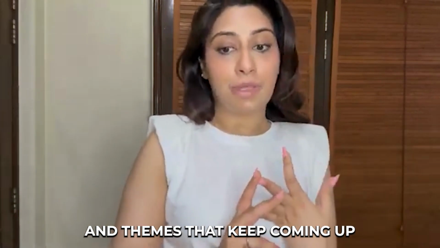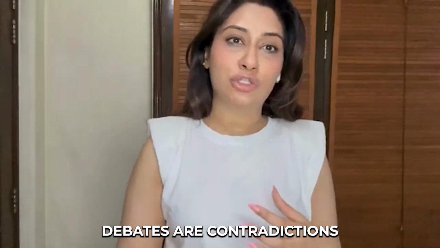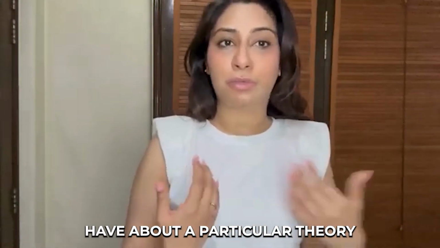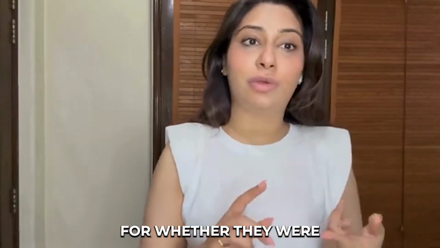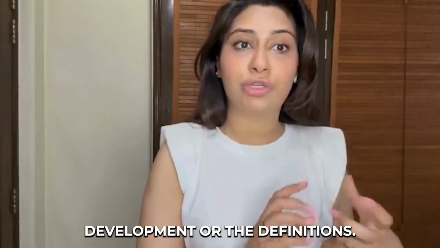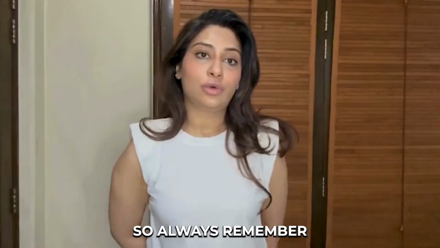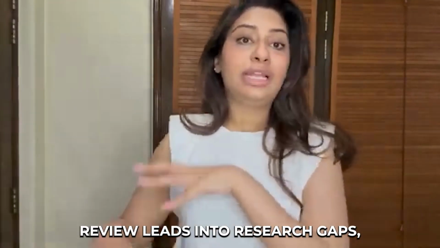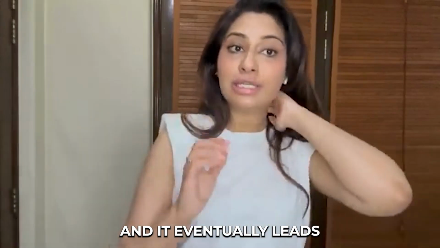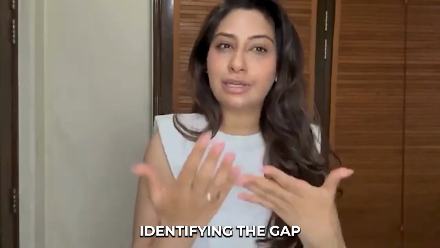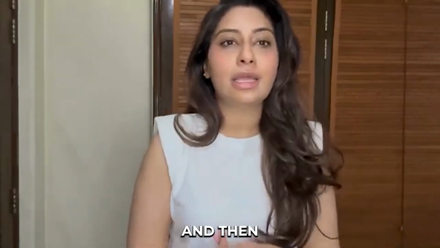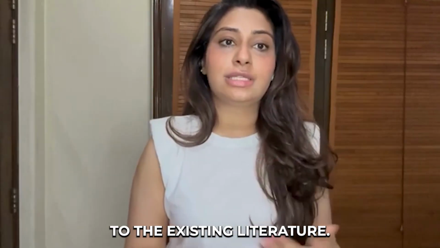Any themes that keep coming up, any debates or contradictions that the academics have about a particular theory or concept, and then finally influential studies and key studies, whether they were for the core theory development or the definitions. So always remember that your literature review leads into research gaps, and it eventually leads into hypothesis development chapters, right? So identify the gap that you are filling in, and then how this gap supports or is counterintuitive to the existing literature.